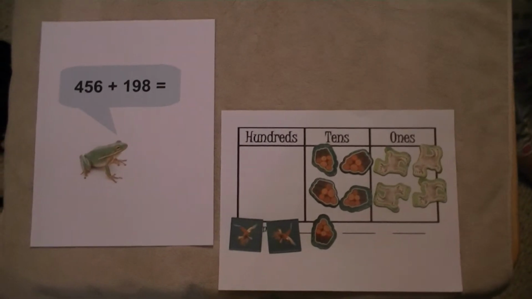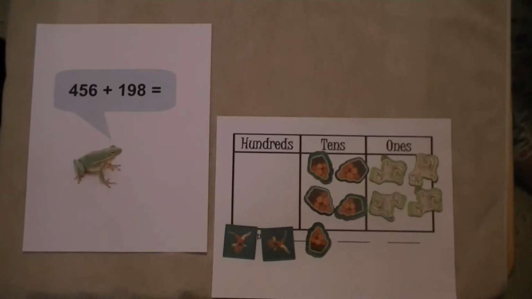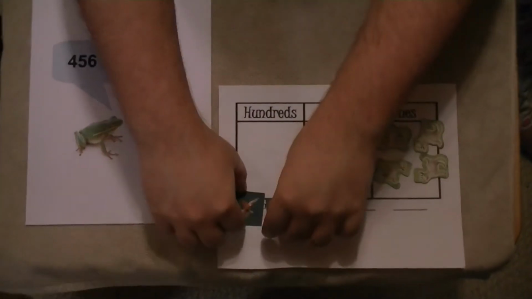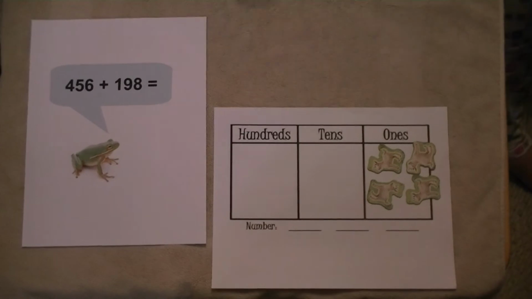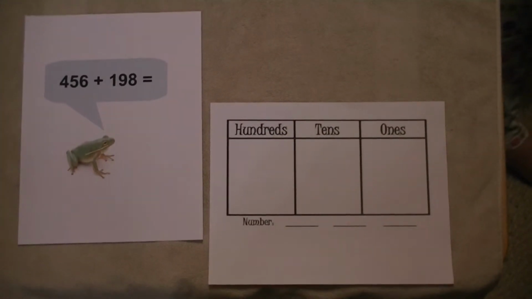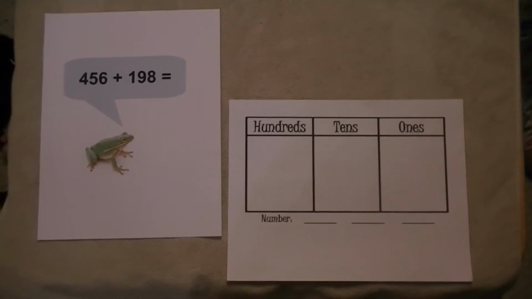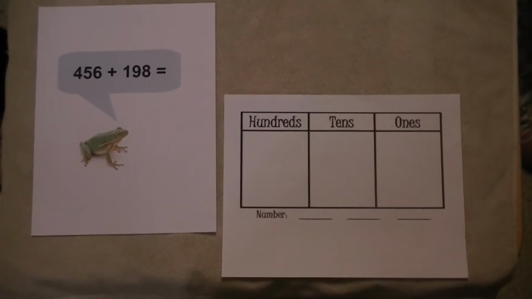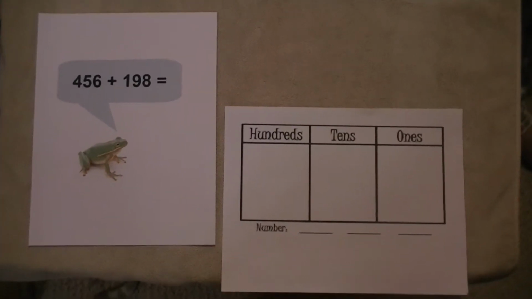Now we're going to take a look at number 6. And we're just going to take a quick look and clean off this board. And I'm going to ask you a very simple question. Why are we doing all this work? All this work seems kind of silly.